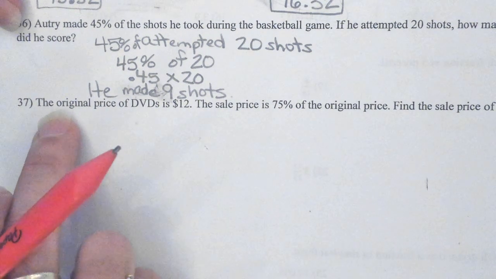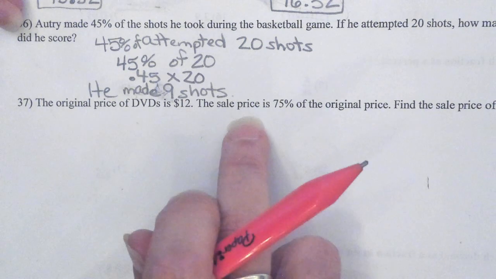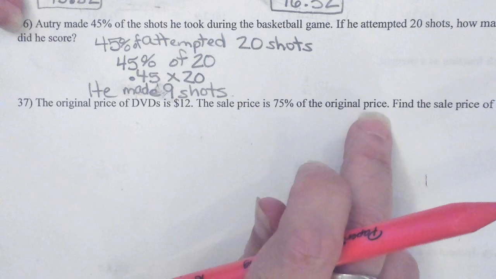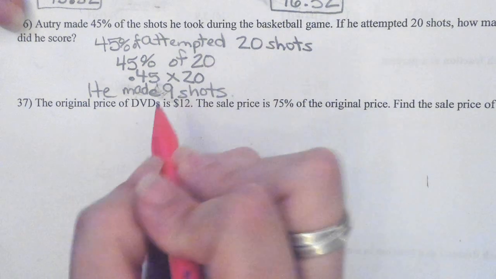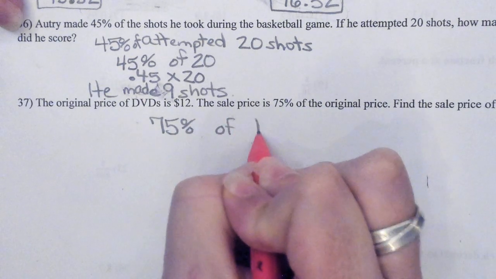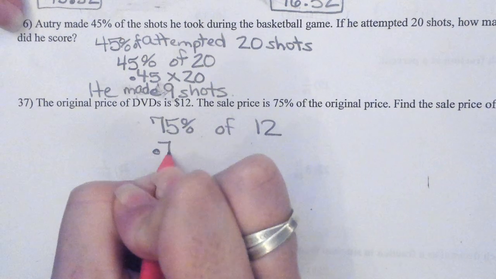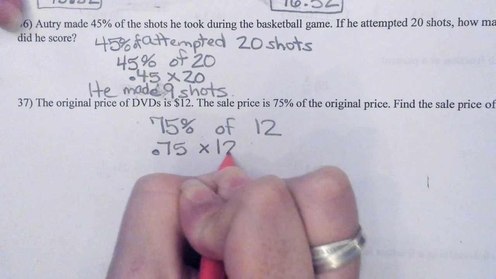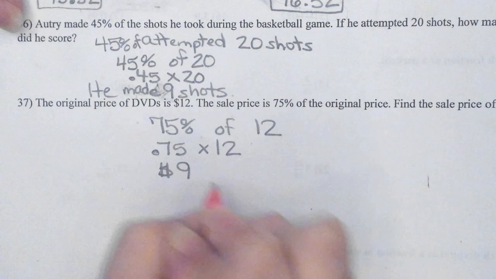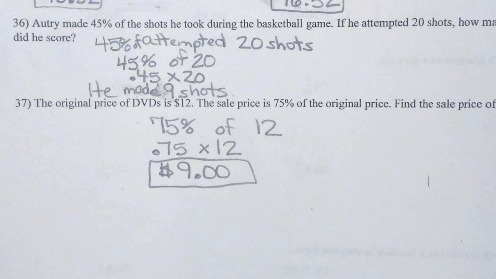Okay, look at the next one. The original price of a DVD is $12. The sale price is 75% of the original price. So it is 75% of $12. Find the sale price. $9 is the sale price.